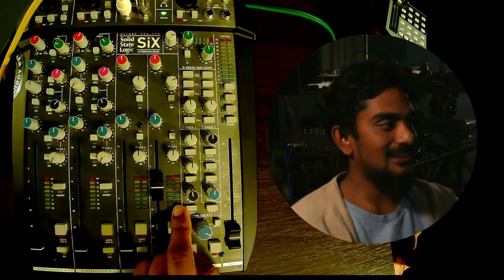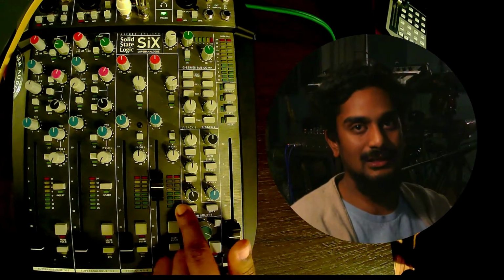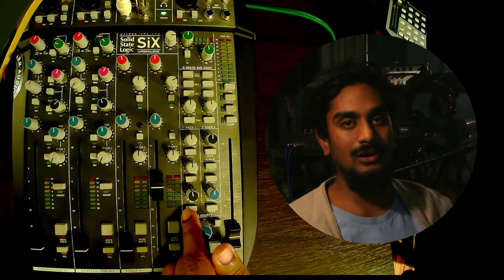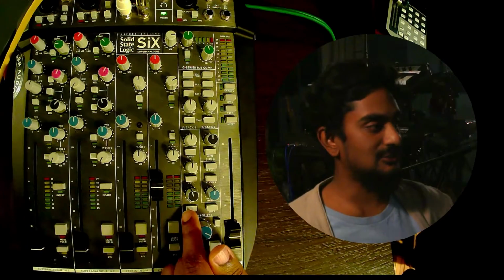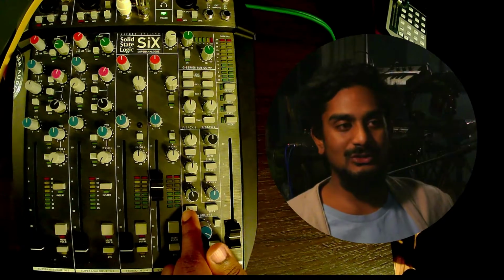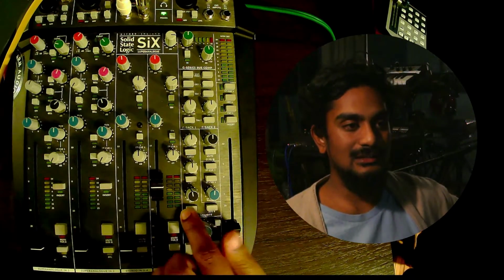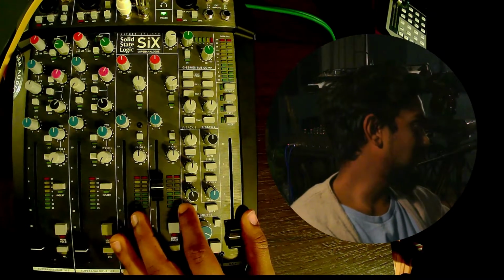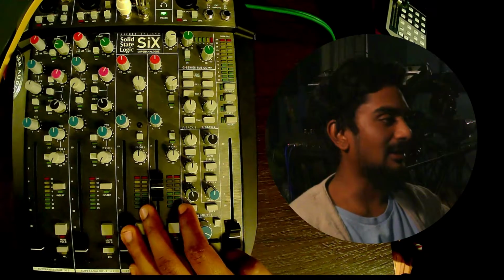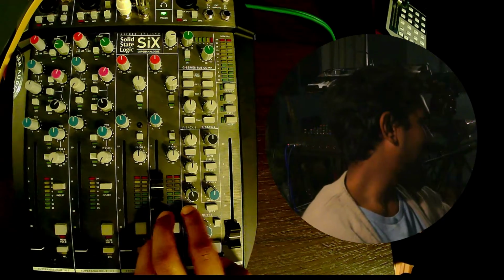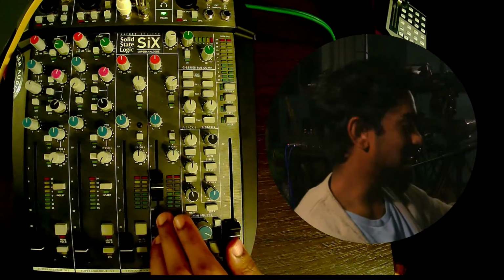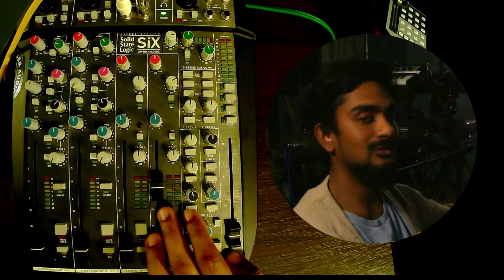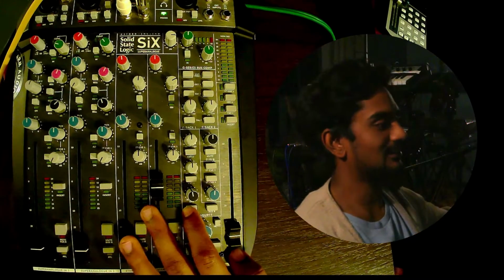Main is fun because it has two XLR outs on the back as well as two line outs on the back. So, pretty versatile, and you can use it to listen to stuff. Currently, I have mine routed to my interface, which is a really classic way of doing it, because then you record into your interface whatever's going on in your SSL.